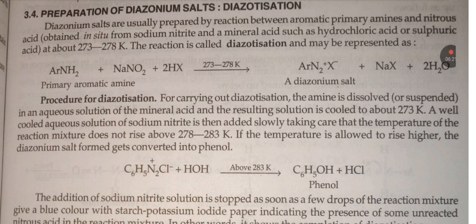Preparation of diazonium salt: diazotization. Diazonium salts are usually prepared by the reaction between aromatic primary amines and nitrous acid at 273 to 278 Kelvin. This is called diazotization and is represented as: primary aromatic amine plus NaNO2 plus HX at 273 to 278 Kelvin gives diazonium salt plus NaX plus H2O.